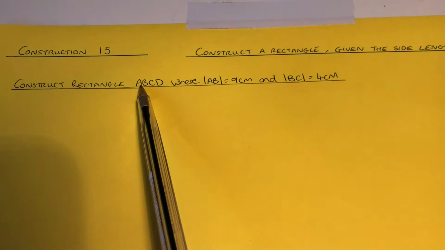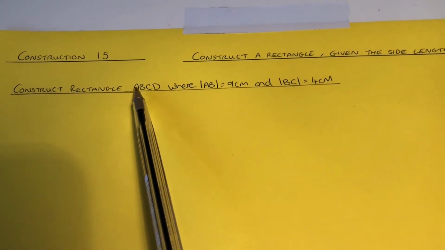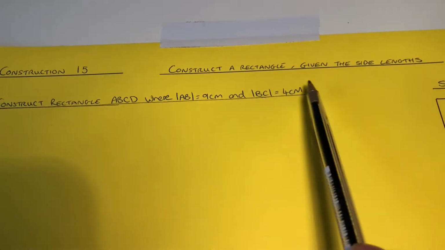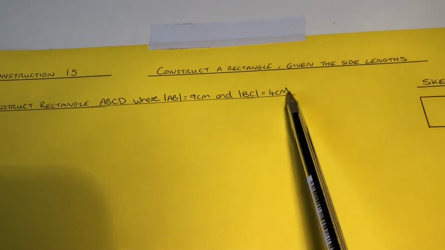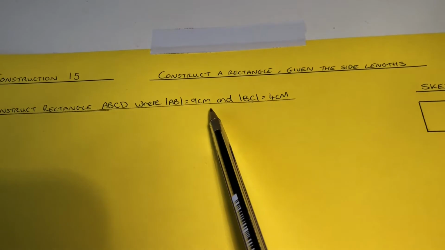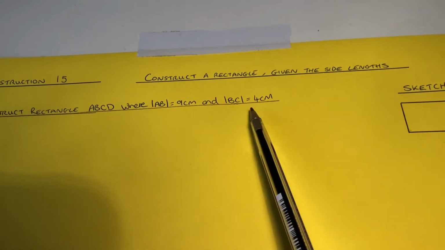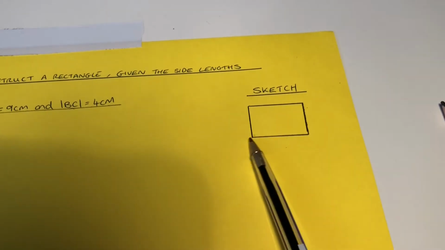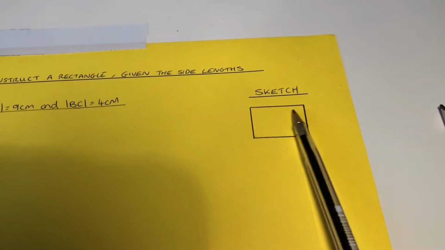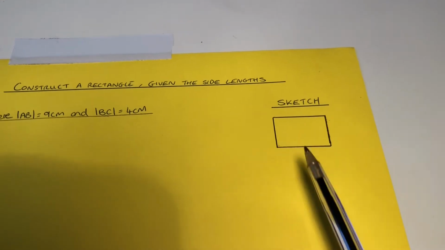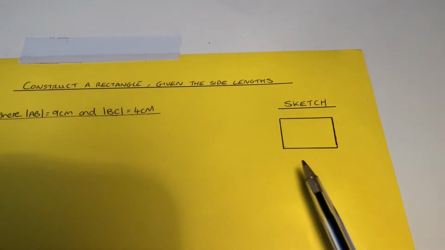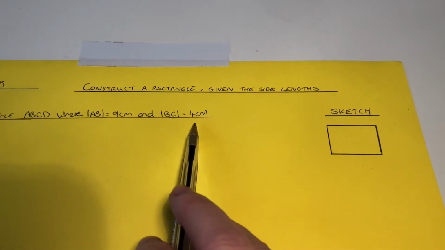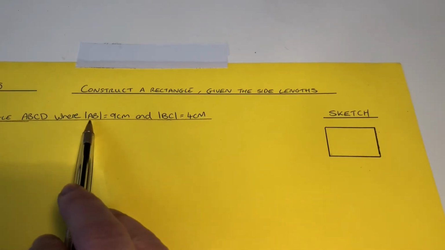So that means the 4 corners, the vertices, are the points A, B, C, and D. And we've been told 2 of the side lengths, which are different in measurement. So that helps us to know that we know all 4. Like all constructions, we start off with a sketch, and I have started by just drawing a rectangle without any construction lines. We know that this is just a rough guide, but once I've done that, then I can start to figure out where do the different vertices go.